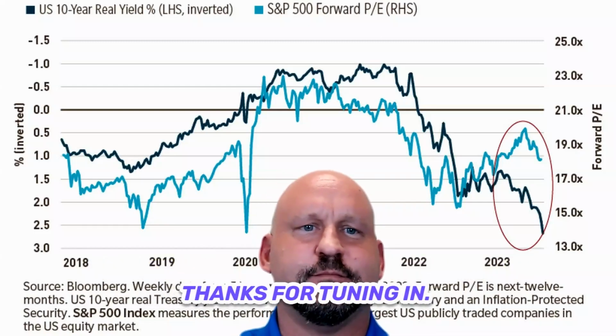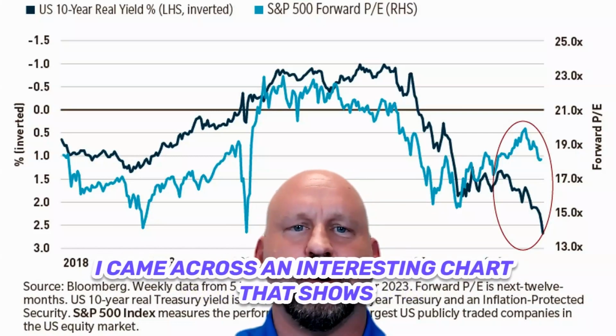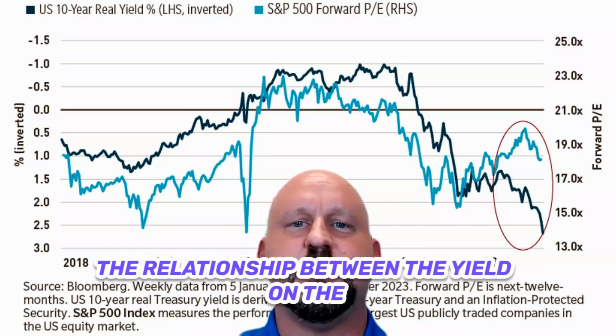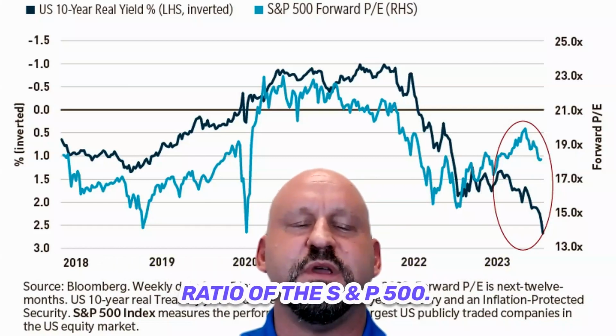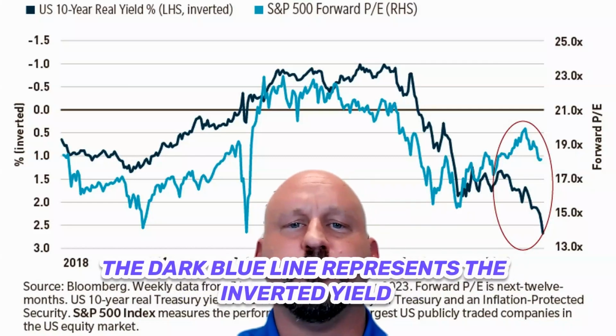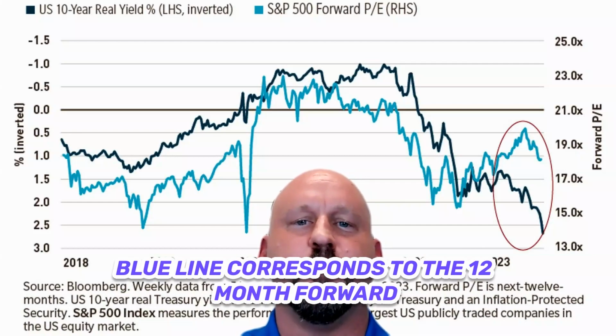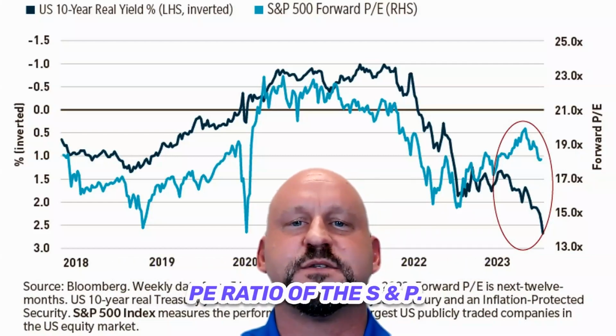Thanks for tuning in. I came across an interesting chart that shows the relationship between the yield on the 10-year treasury and the forward PE ratio of the S&P 500. The dark blue line represents the inverted yield on the 10-year treasury, and the light blue line corresponds to the 12-month forward PE ratio of the S&P.